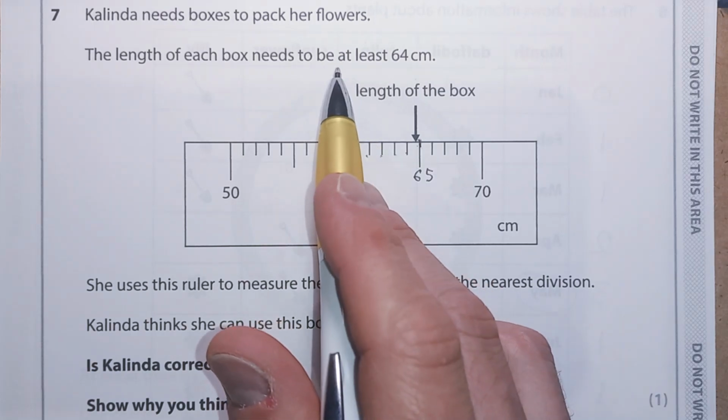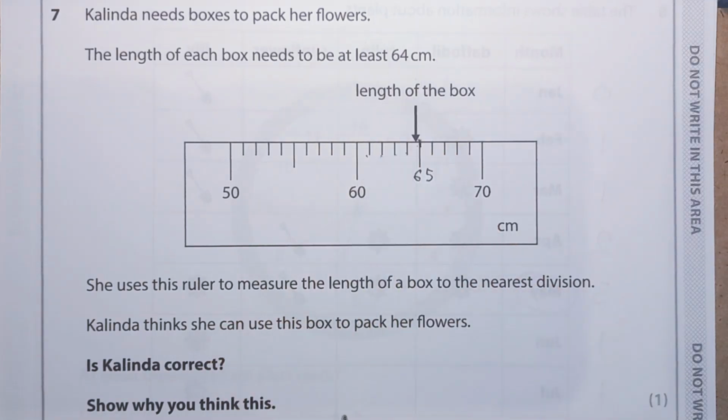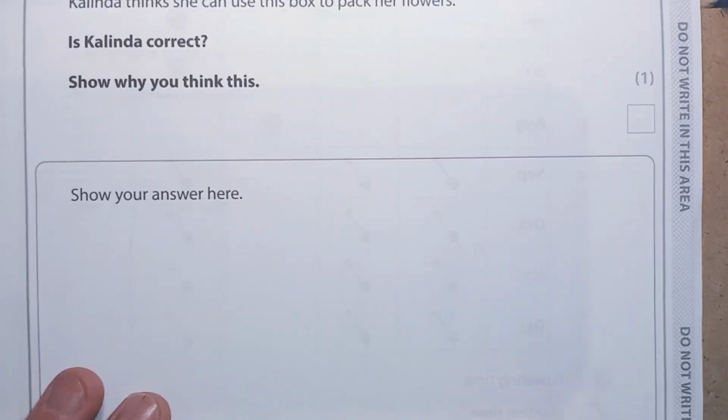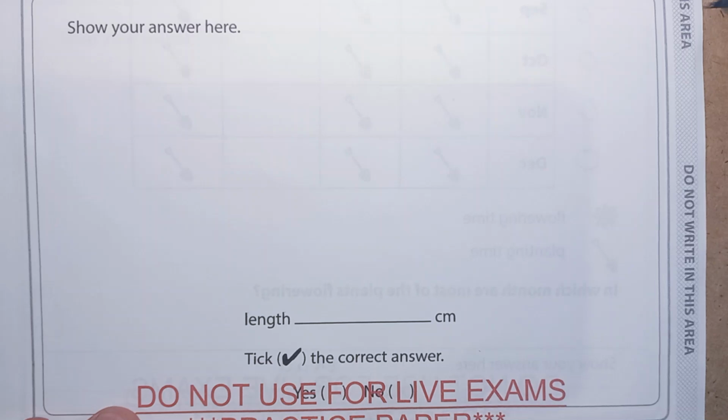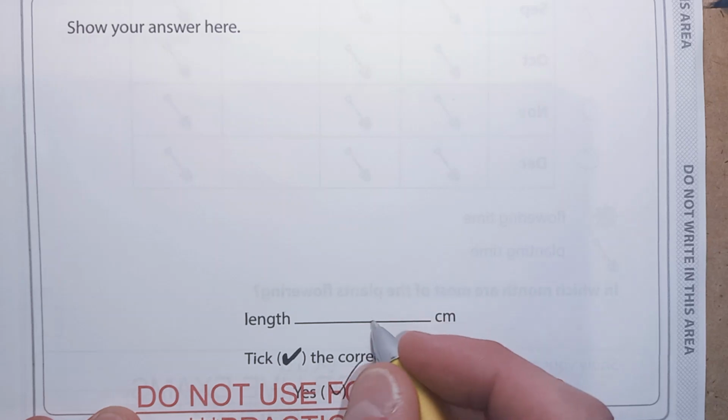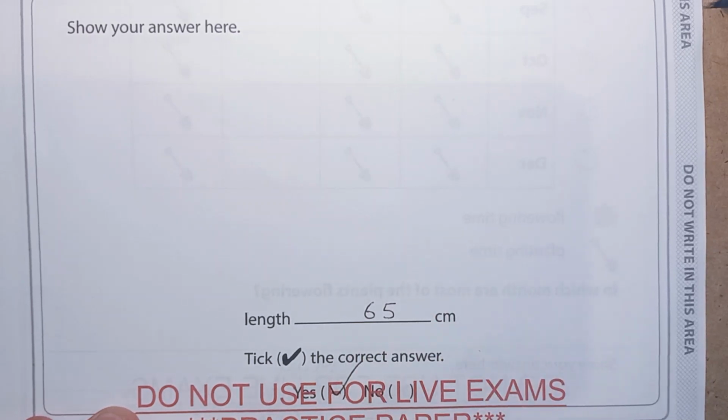She needs it to be at least 64, so 64 or more. Well, it is, it's more than 64. So, is Kalinda correct that she can use the box? Yes, she is. There's a yes there. And we're going to write down the length that we read off the ruler, 65 centimetres. They've already put the units for us.